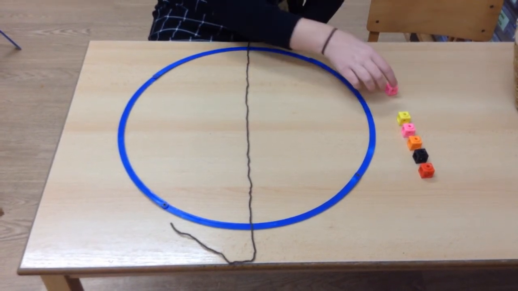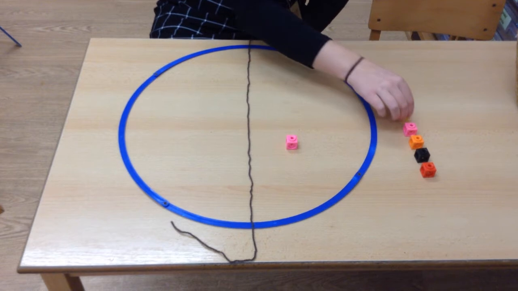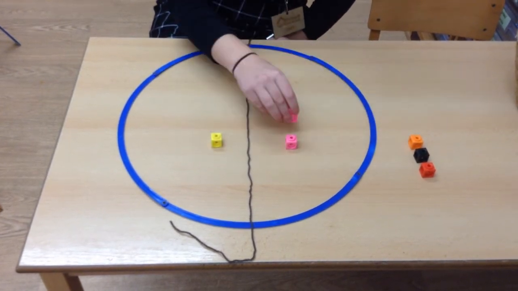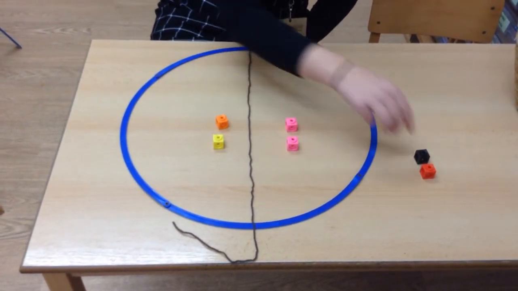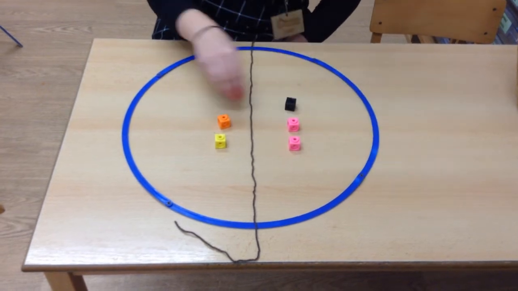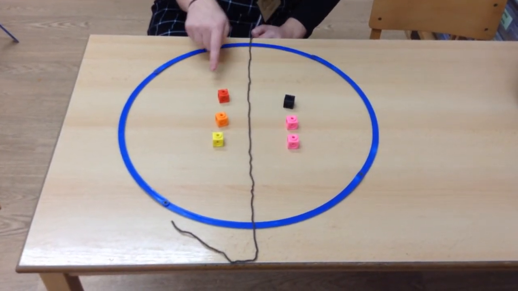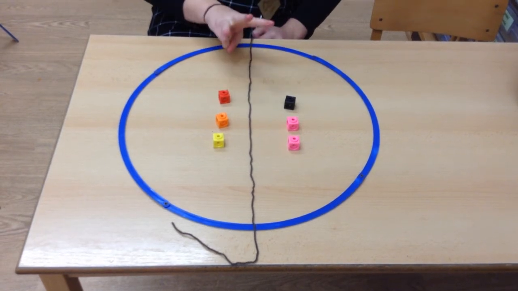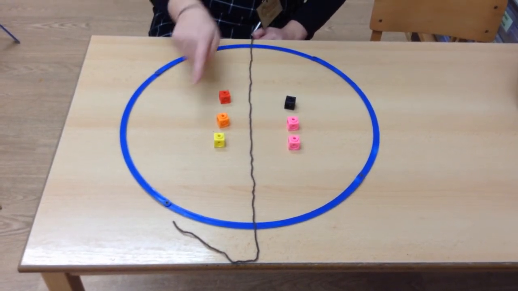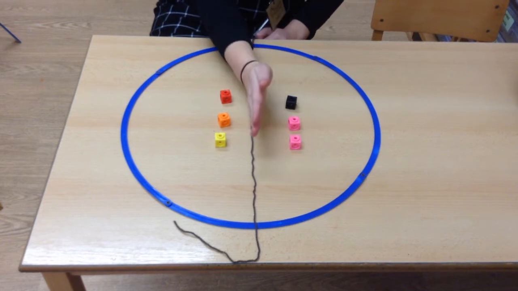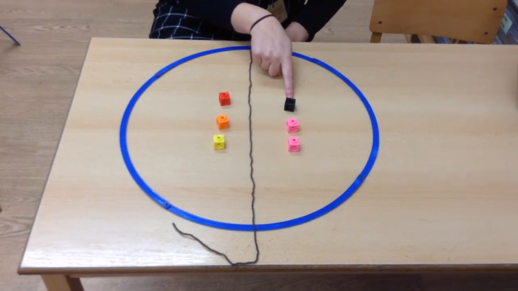Let's do that now. 1, 2, 3, 4, 5, 6. So you can see that on each side there is 3. Half of 6 is 3.